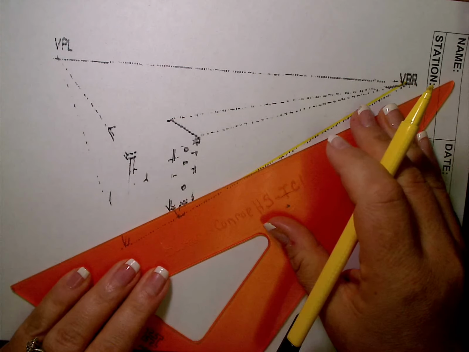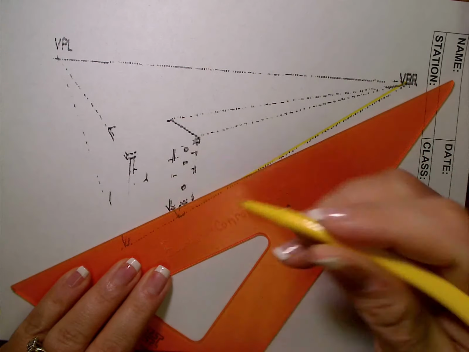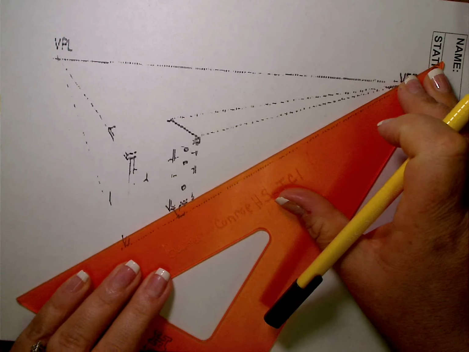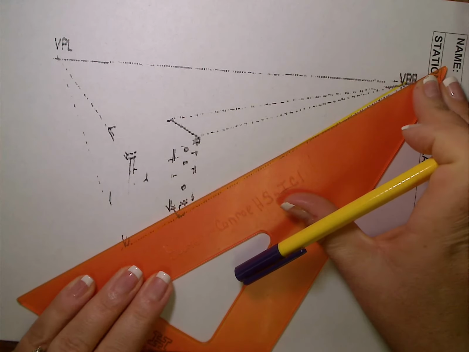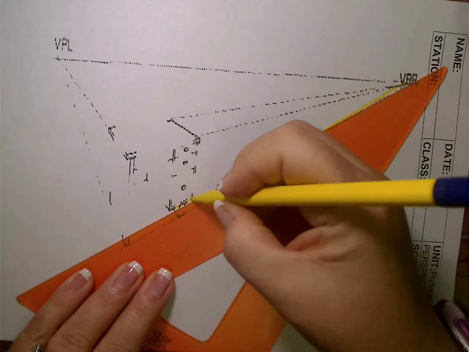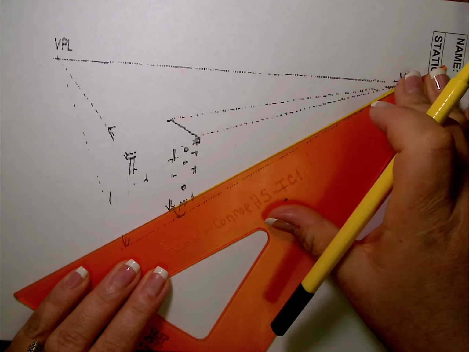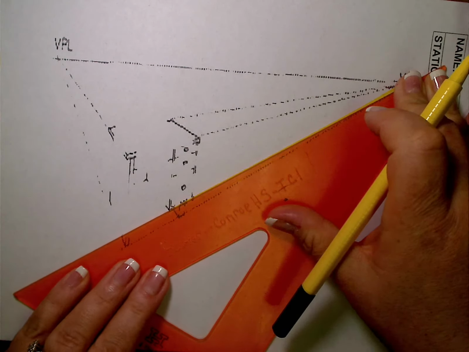So here's my next corner, my reference right here. And I have to make sure this end of the triangle stays on that point. And notice how this time I managed to keep my point in one place and I simply just rotate it up.